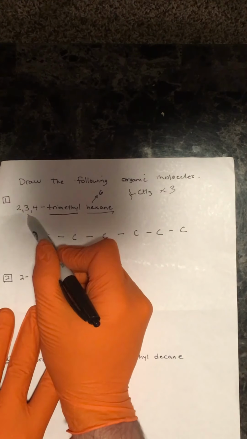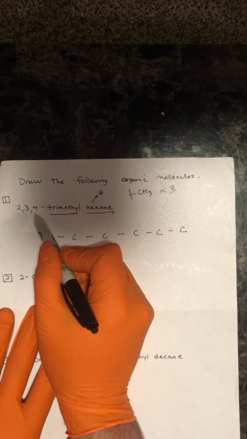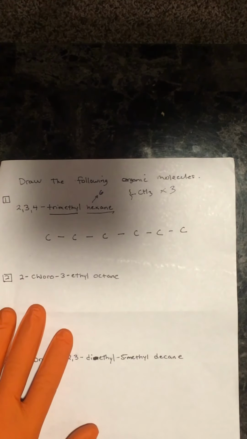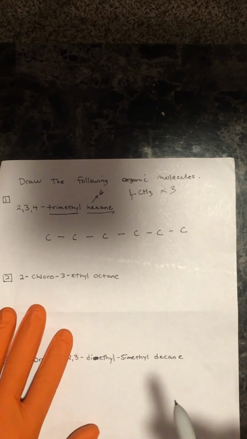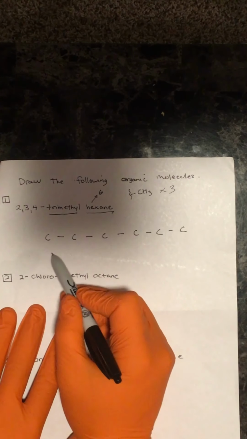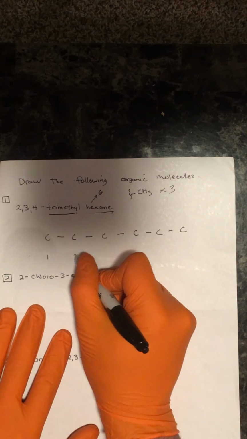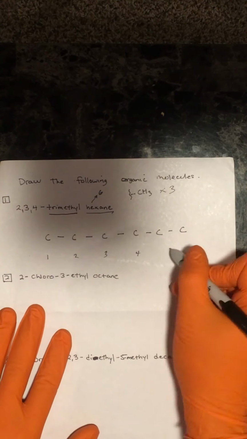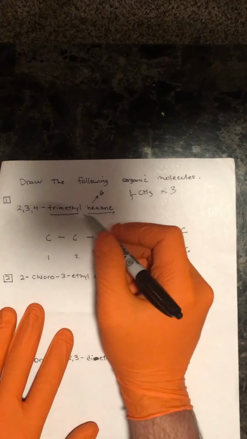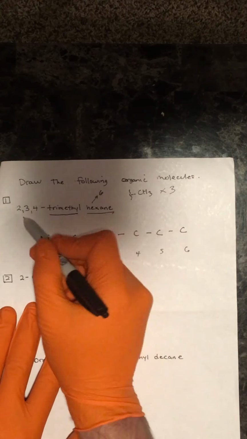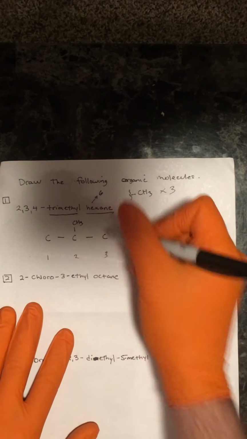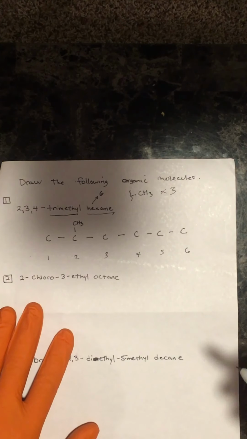The numbers out in front tell me what positions they're at: positions 2, 3, and 4. That is carbons 2, 3, and 4. And the nice thing about going from the name to the structure is I don't have to worry about counting from this side or this side. I can just say this is position 1, 2, 3, 4, 5, and 6. So I have 3 methyl groups. The first one's at position 2, so I'll just draw that one going up. It doesn't actually matter for this purpose if you're drawing it up or down.